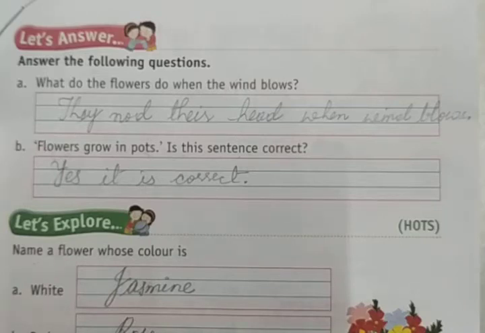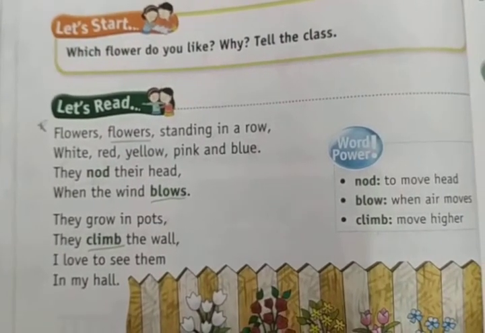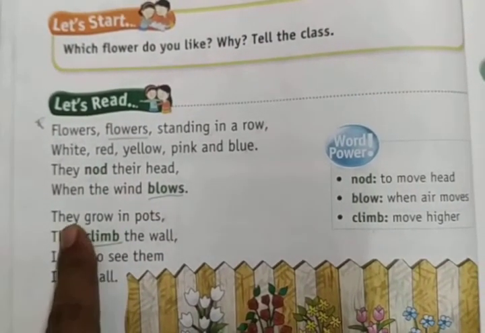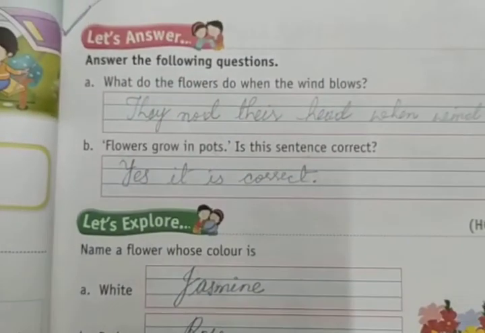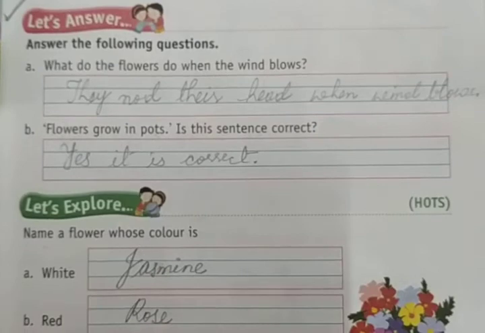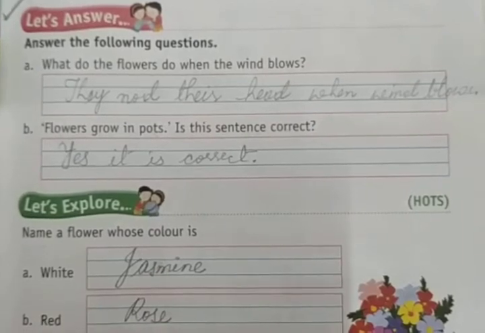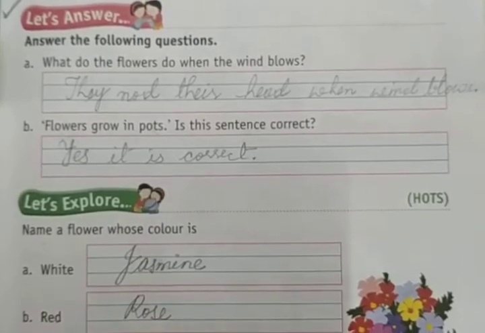Flowers grow in pots, they grow in pots. In the poem, the sentence is like this, right? They grow in pots. Whereas here, they means what? Flowers, right? Flowers grow in pots. Is this sentence correct? Yes, it is a correct sentence.